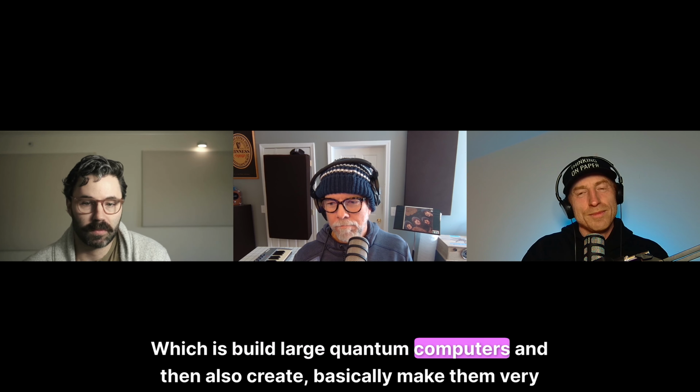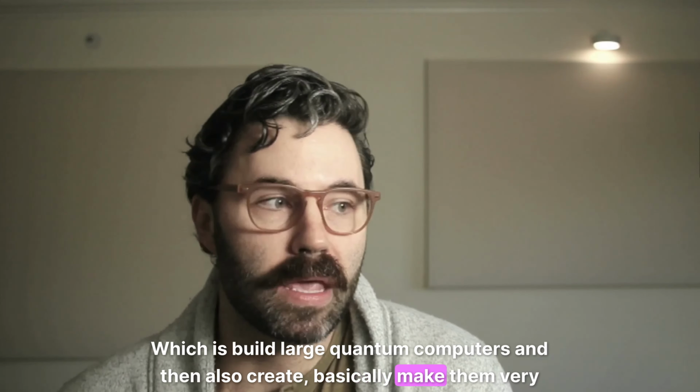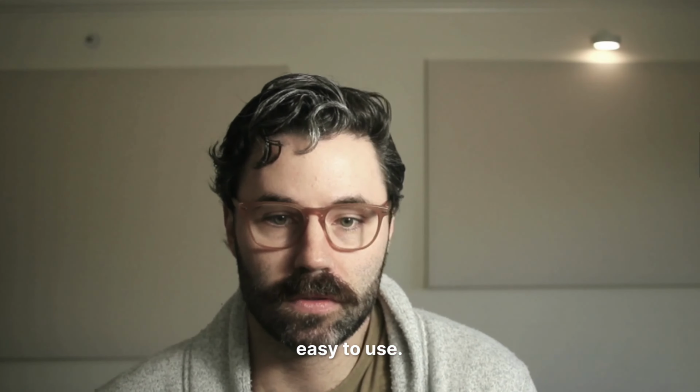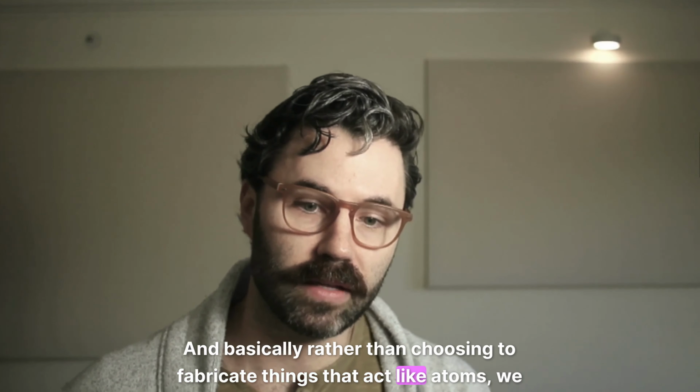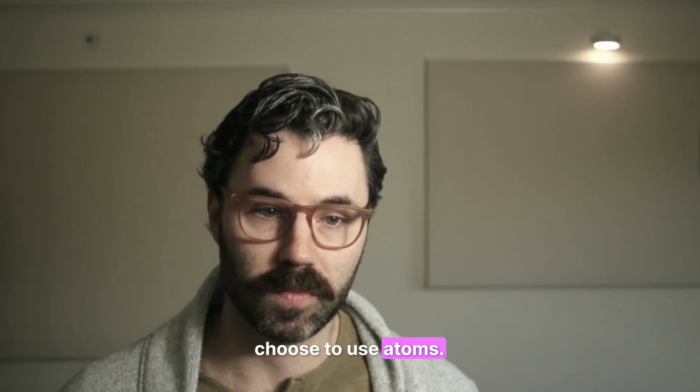Exactly. So we are ultimately trying to do the same thing, right? Which is build large quantum computers and then also make them very easy to use, such that not only our really phenomenal applications research team can develop use cases that actually impact the world, but everyone else can too. This is the way in which we are the same. The ways in which we are different primarily is hardware technology. So this is the trapped ion stuff I'm talking about. And basically, rather than choosing to fabricate things that act like atoms, we choose to use atoms. And that comes with a different set of benefits, but also a different set of challenges.